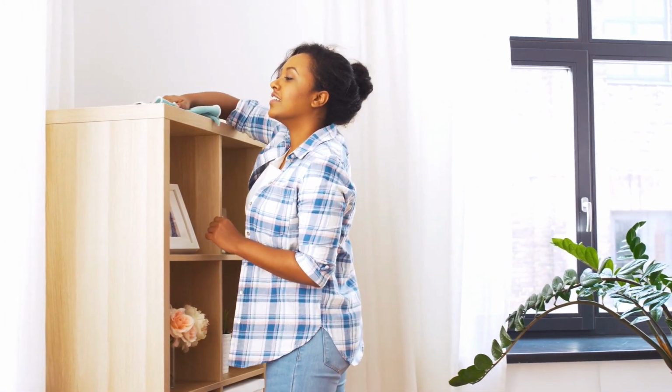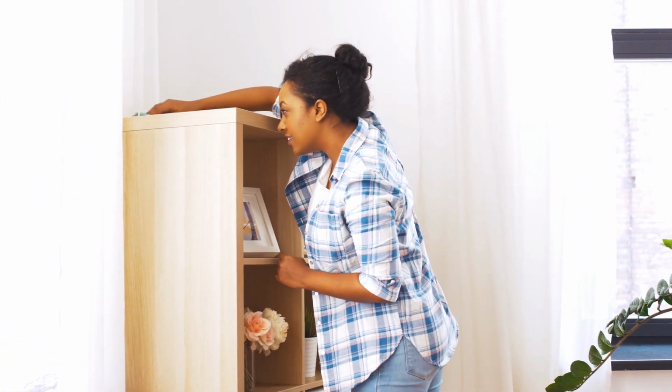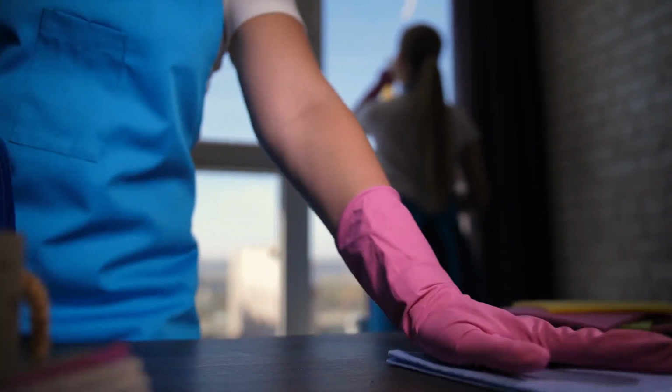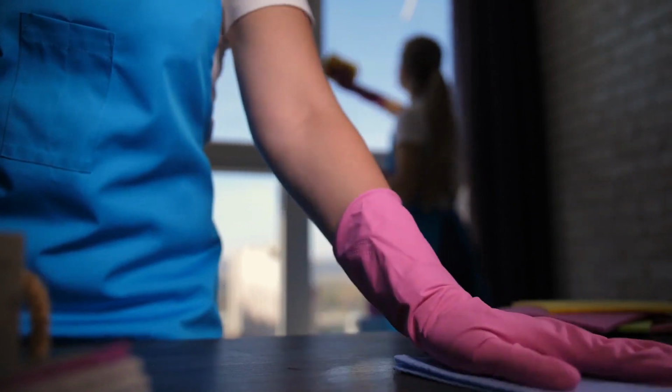Dust surfaces. Dust surfaces such as countertops, shelves and furniture regularly, using a damp cloth or microfiber cloth to prevent the dust from becoming airborne.